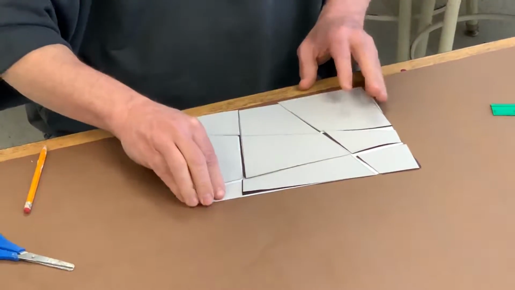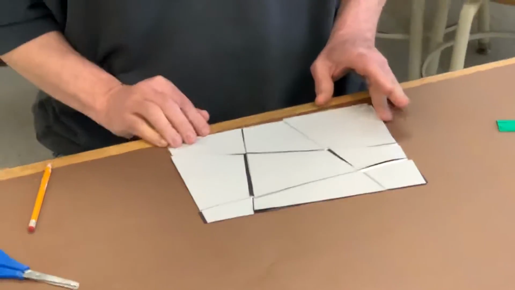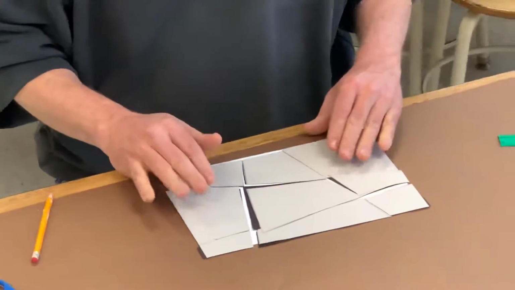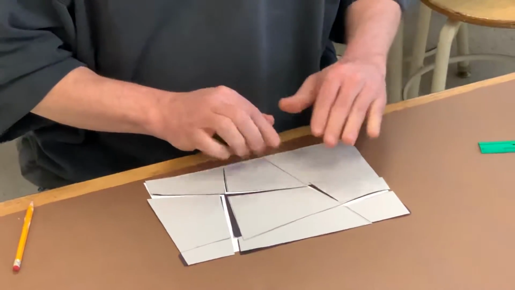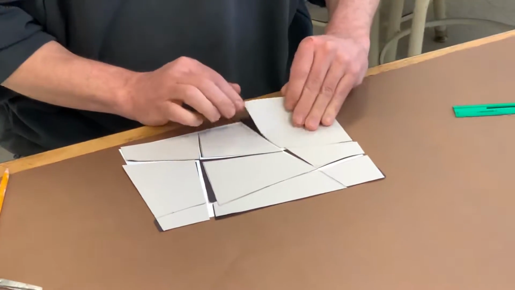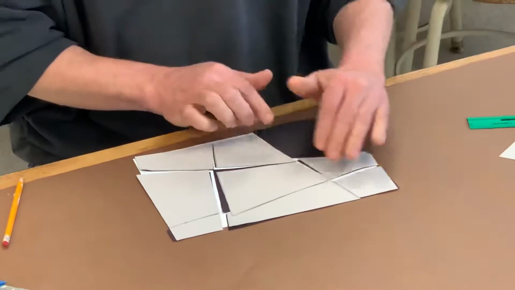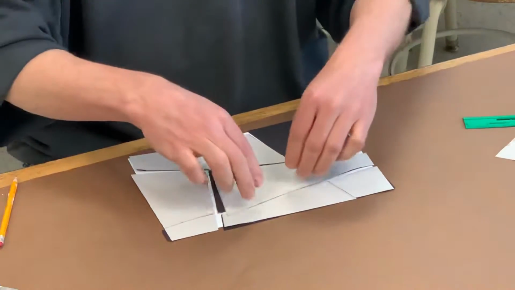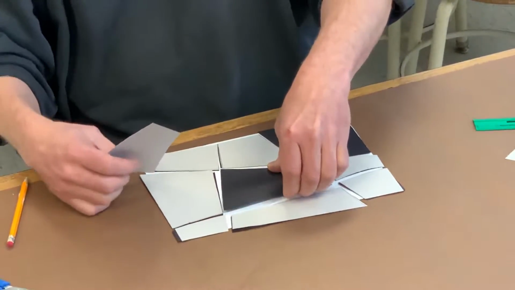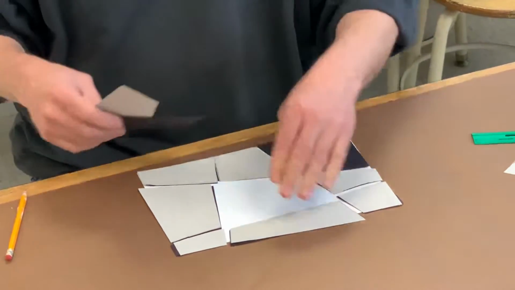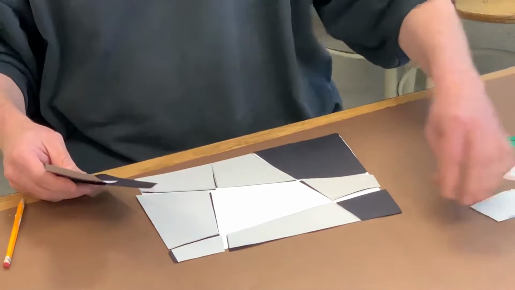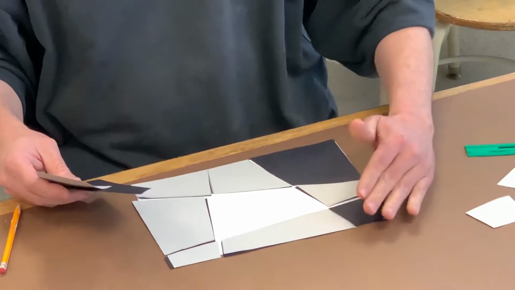Now, so now we take off some of these. Because right now there's no contrast, it's all gray. So let's go ahead and take this one off. Now that contrasts with the other two. Now I want contrast with this one. I could leave it black, or I'm gonna do something a little more interesting. I'm gonna go white with that one, which means that could be gray. I can go black or white with that. I'm gonna go black.